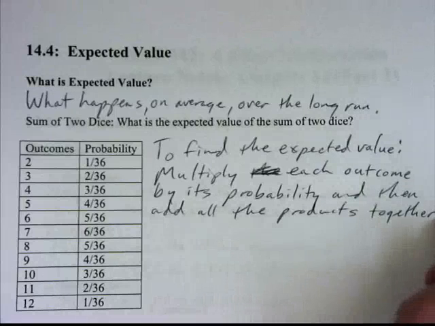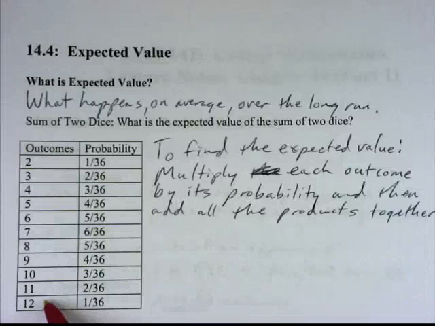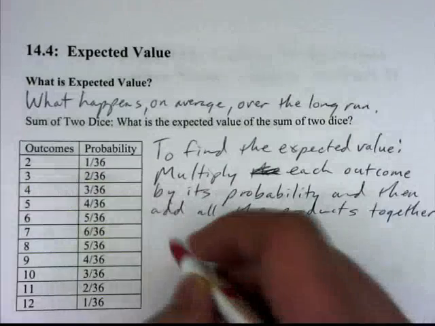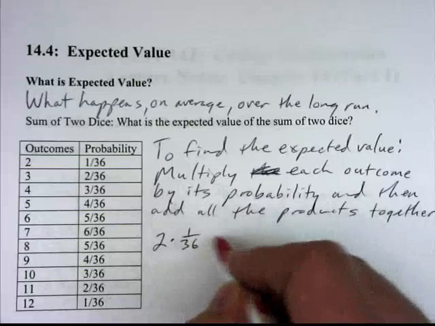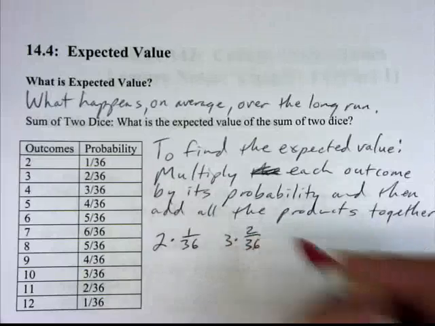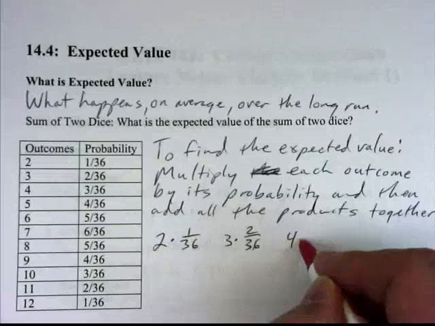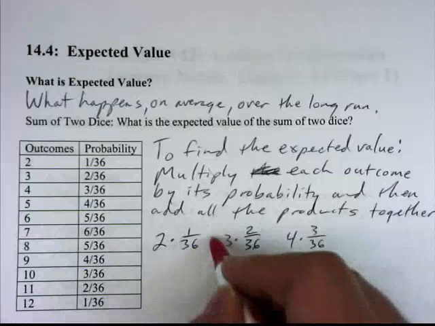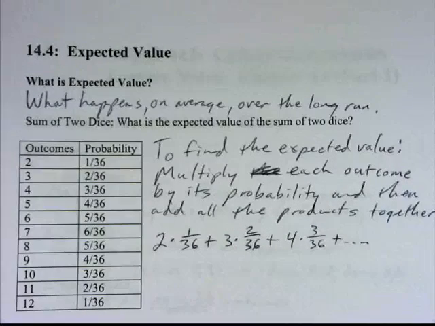Alrighty? So if I want to know the expected value of the sum of two dice, what I'm going to do is I'm going to take each outcome, multiply it by its probability. So I could have a 2, and the probability of that is 1/36. I could have a 3, and the probability of that is 2/36. I could have a 4, and the probability of that is 3/36. And I'm adding all these together, and I'm going to keep going through all those different possibilities.